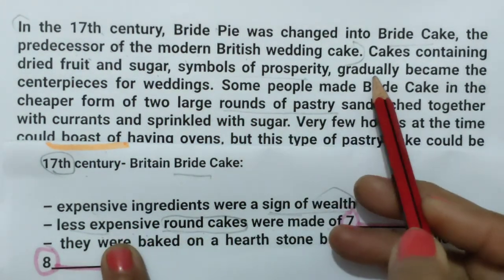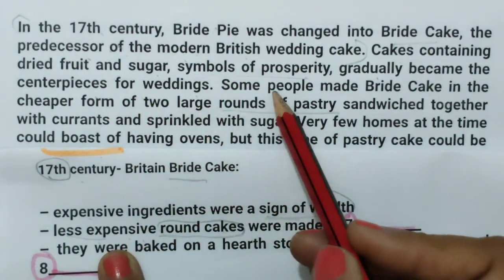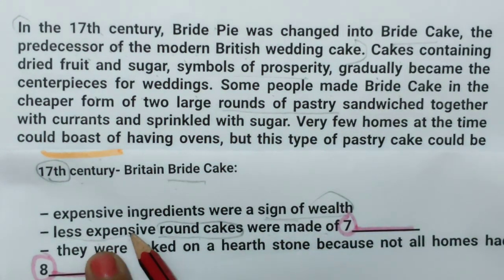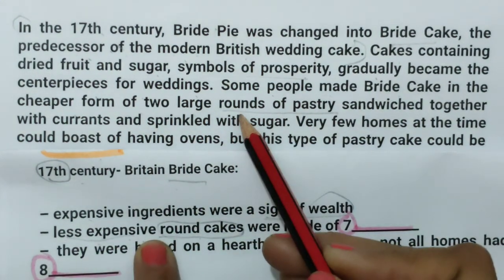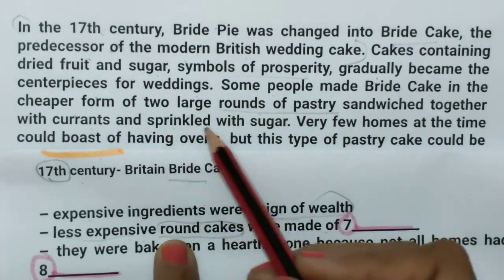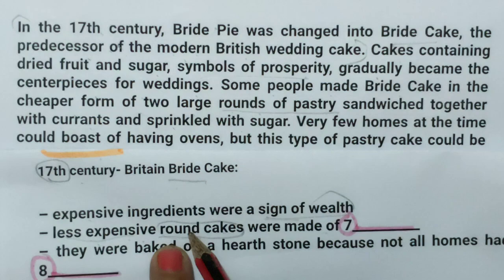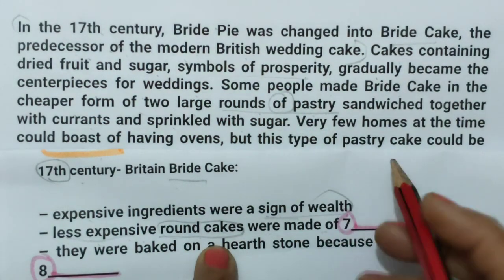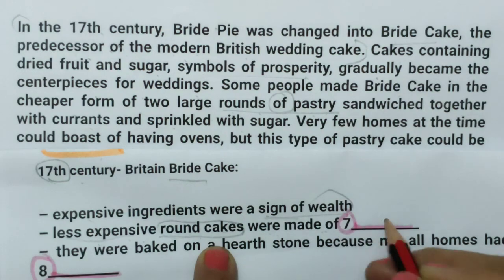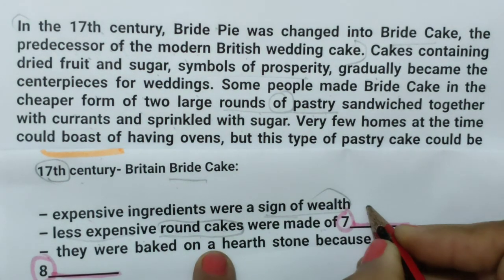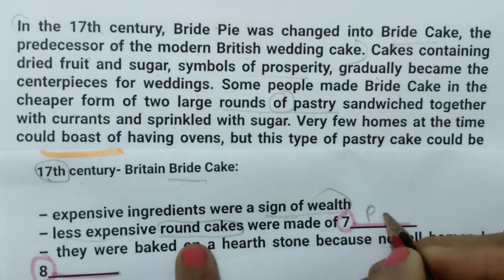See this, gradually became the centerpiece for wedding. Some people made bride cake in the cheaper, means less expensive, form of two large rounds of pastry sandwiched together with currants and sprinkled with sugar. So round cakes were made of pastry. The words before the blank are also important to find the correct answer. Made of pastry.